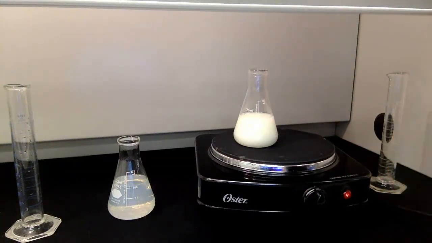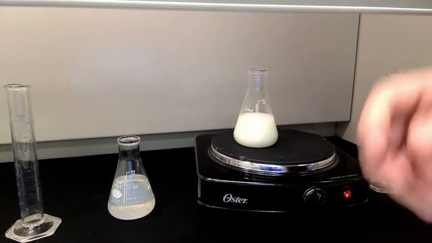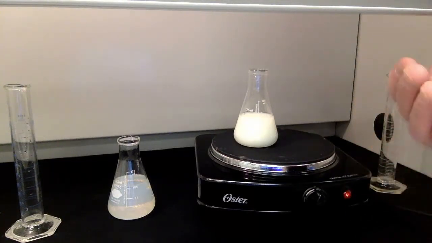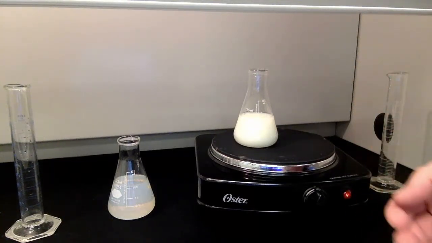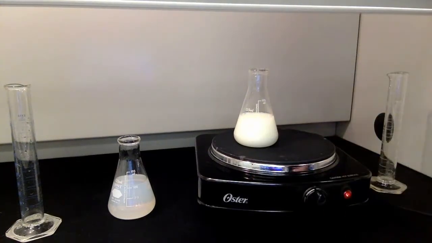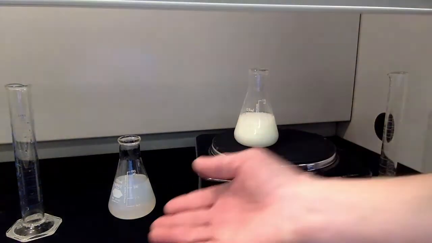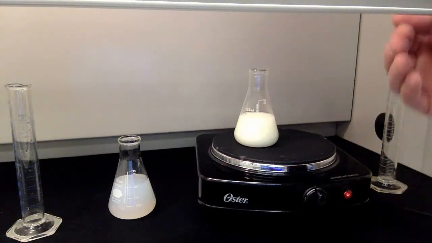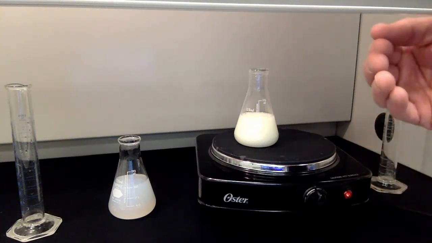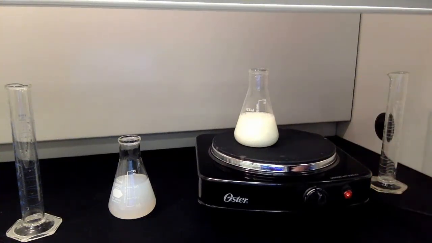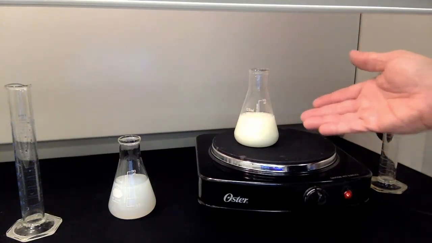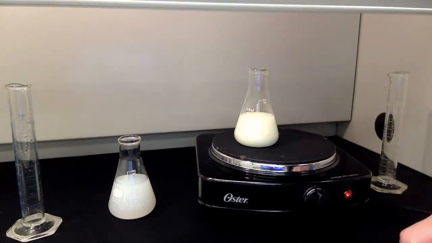Think about it kinetically for a second. All those particles in there, when they have greater temperature, they have greater kinetic energy. And that means they're moving around much, much faster than they are at room temperature. When they're moving around a lot faster, it means they have greater opportunities for collisions. And when they have greater opportunities for collisions, that means there's greater opportunities for reaction. When you increase the temperature, it will increase the reaction rate.